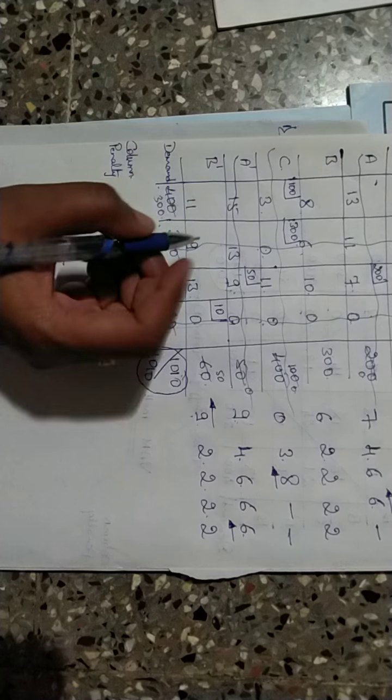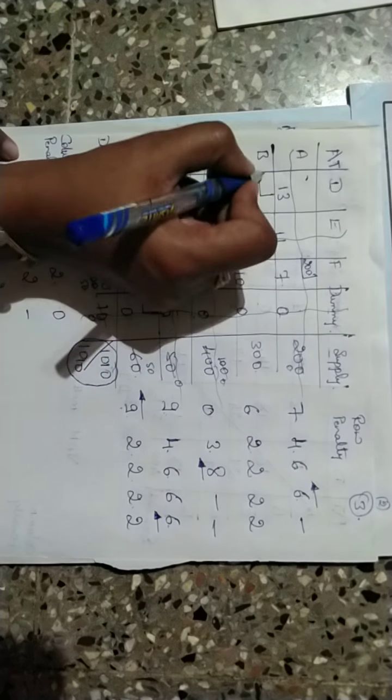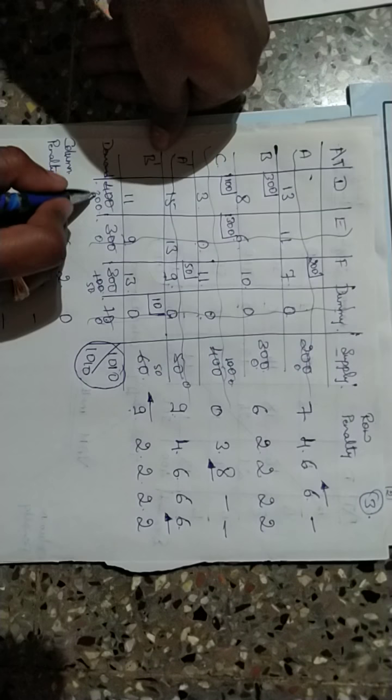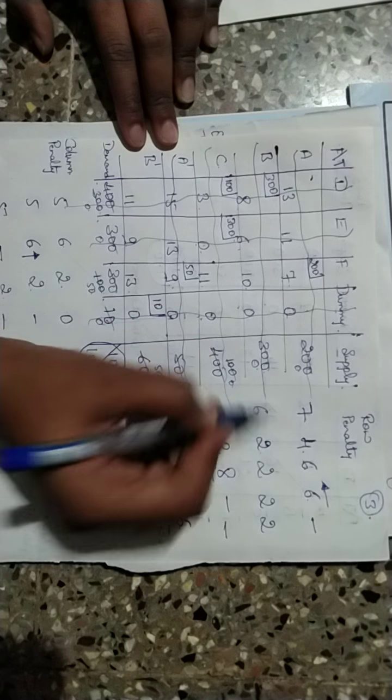Out of this, the minimum least cost cell is this. For this, if you do the allocation, 300 is the demand and 300 is the supply. I'm going to allocate the same here. As this is fulfilled, it becomes 0, and this is also 0. Now I'm going to delete this particular column and this particular row.